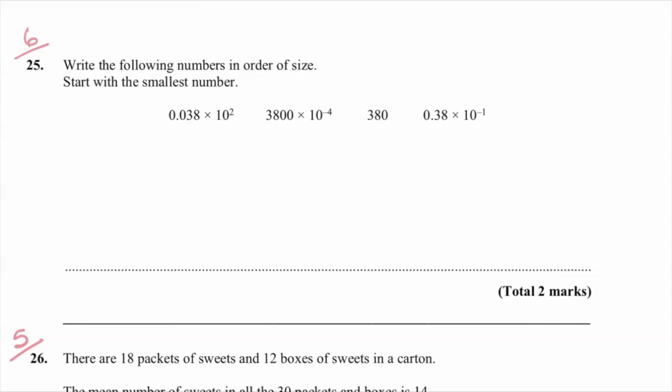So the first one, if I am going to be timesing through by 10 to the 2, it's the same as timesing by 100, or moving that decimal point 2 places, which would give me 3.8 as an ordinary number. Timesing by 10 to the minus 2, remember a negative power is going to make it smaller by 4 movements. 1, 2, 3, 4. This is 0.0038, or just 0.0038. You can add them in or not, entirely up to you.